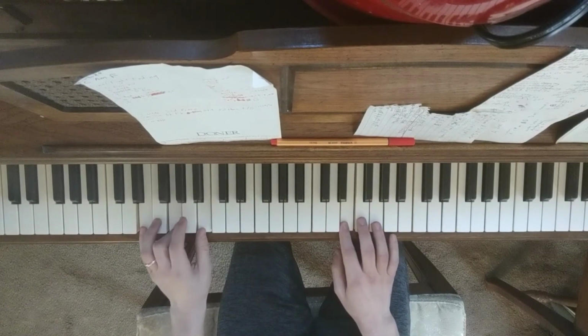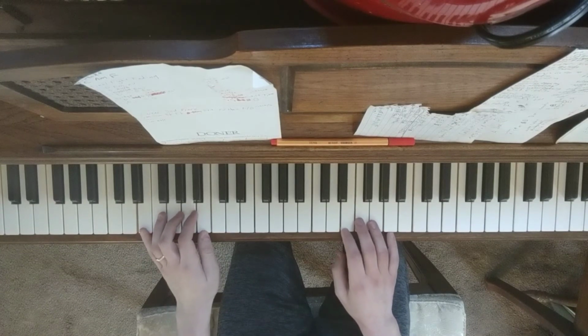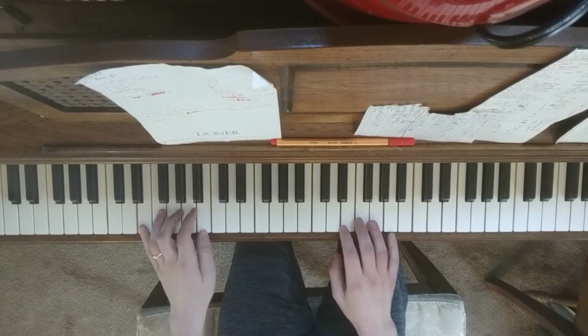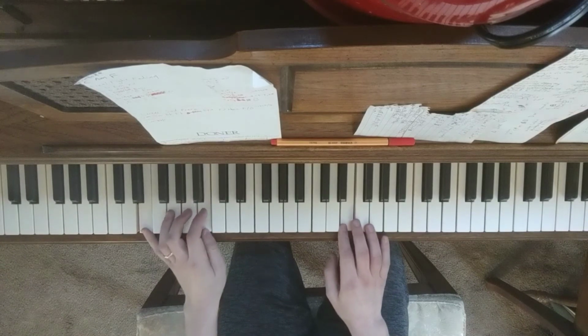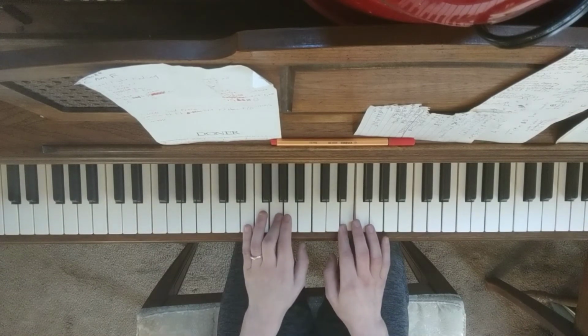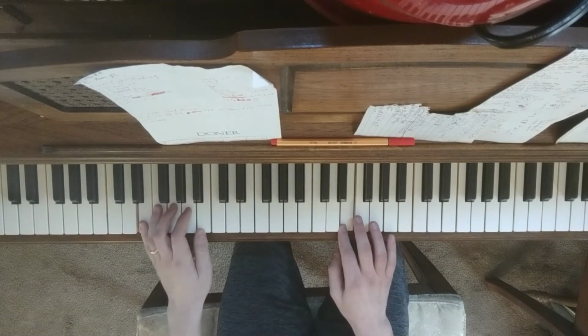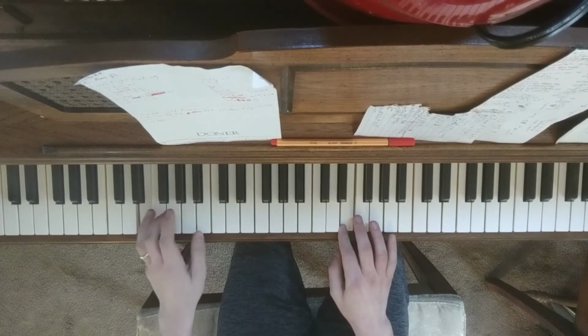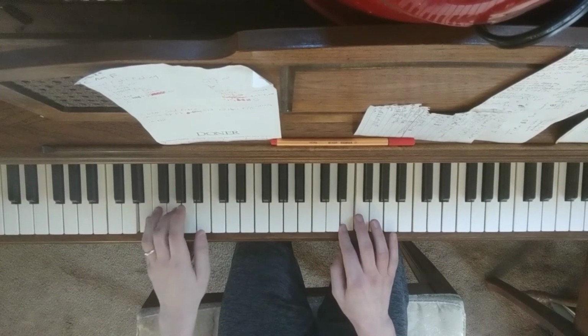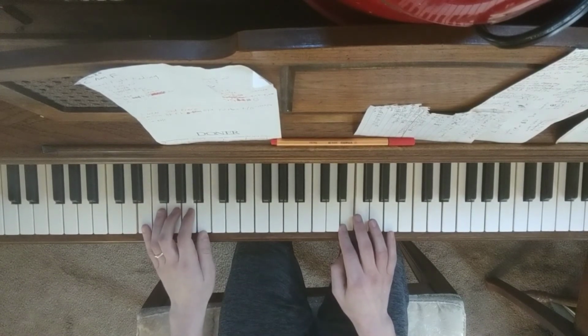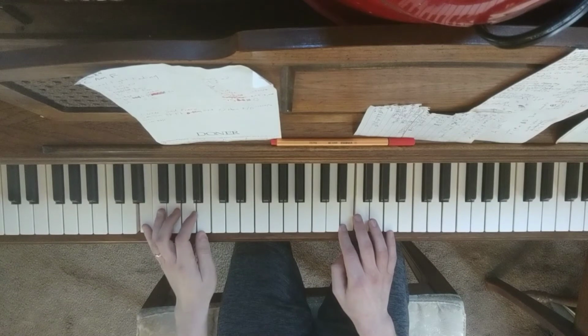And instead of just playing E minor here for this part, it does similar: E, B, G, E, B. So it could just do that if it wanted to, but he does.